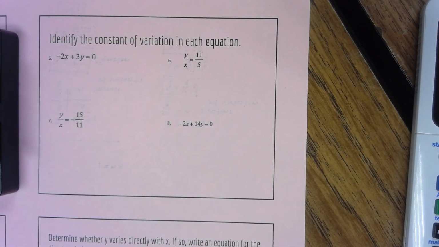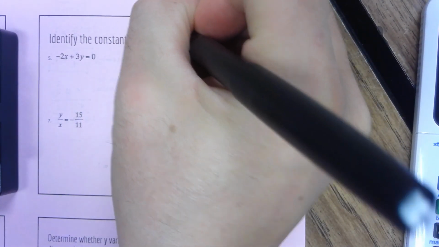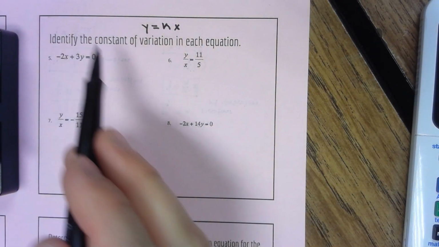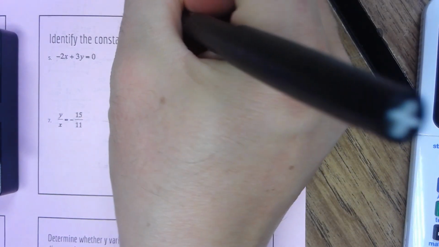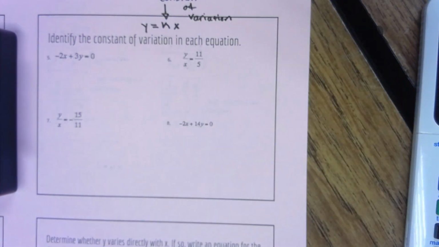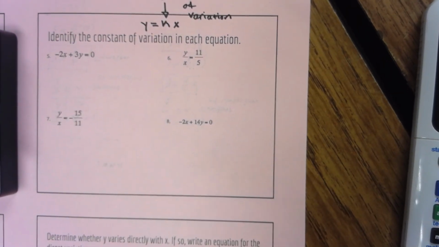And so I'm like, okay, what do I know about direct variation? Well, it should be in the form y equals k times x. So if I can get these equations to look like that direct variation equation, I know that the number in front of the x is the constant of variation that I'm looking for. So basically, when we see this, our task is to get y by itself. If y is by itself, we can easily identify the constant of variation here.